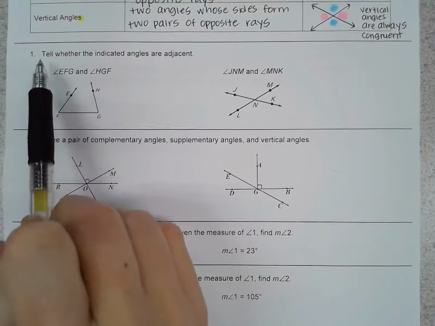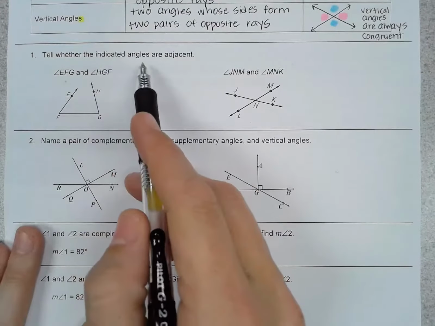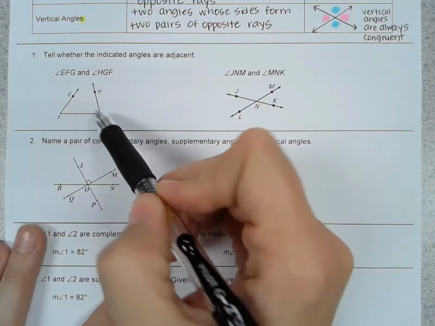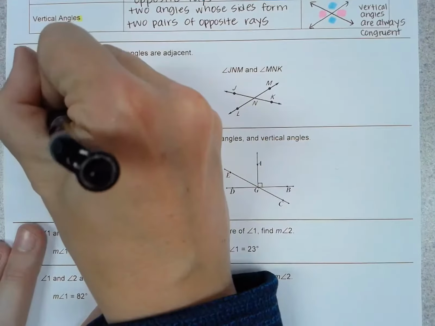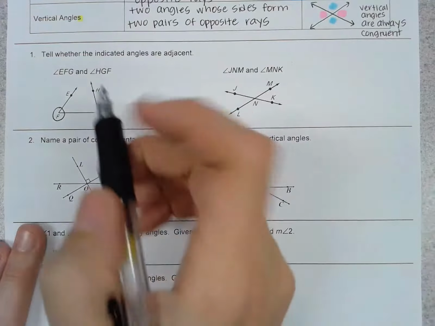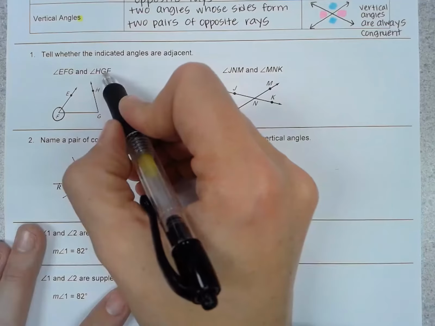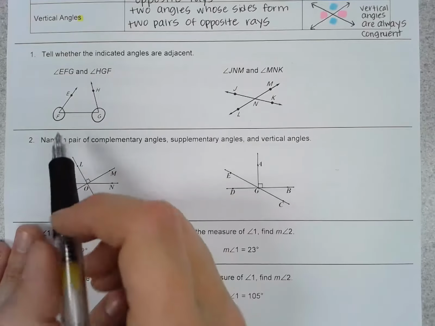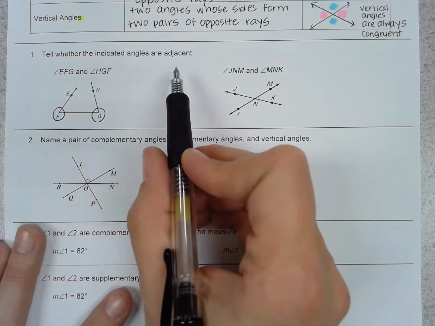So question number 1 says, tell whether the indicated angles are adjacent. EFG is this angle right here. I'm going to circle angle F. And then HGF, G is the letter in the middle, so I'm going to circle that one, because they're talking about that one right there. What they want to know is if these two angles are adjacent.